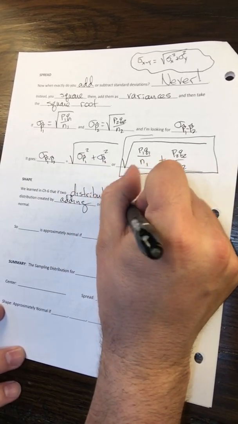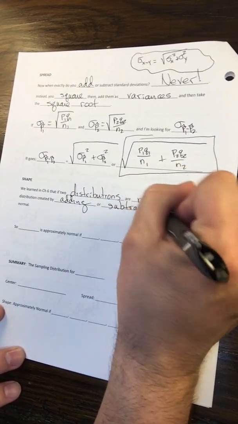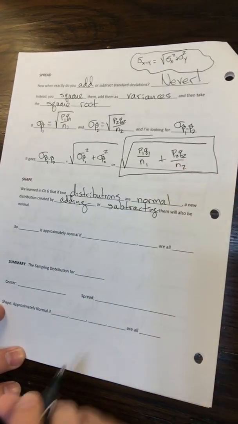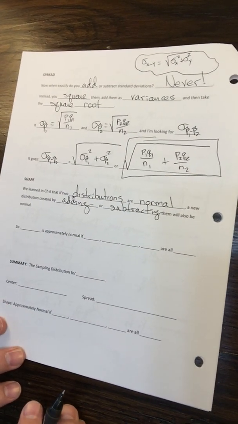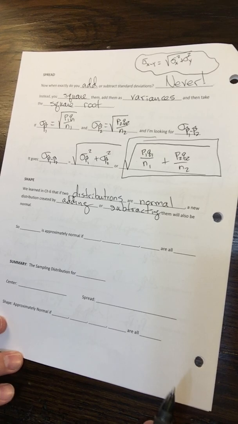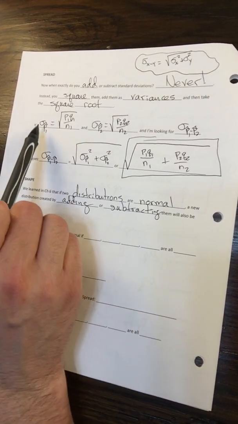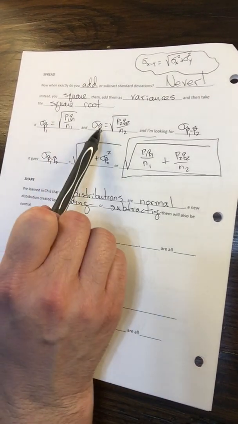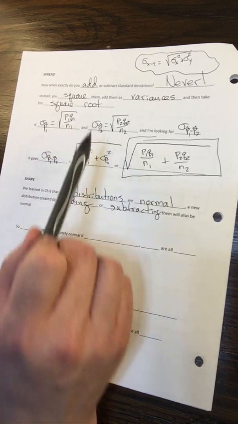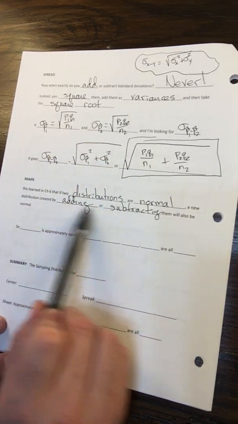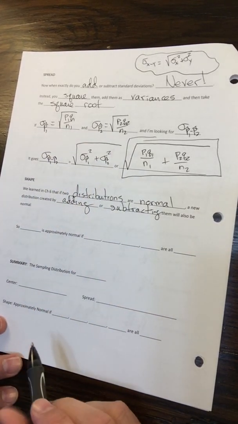You learned that in chapter 6. You took a test on it. You got it right. Most of you. So if I know that the p1 hat distribution is normal, and the p2 hat distribution is normal, when I put them together, my new distribution will also be normal.